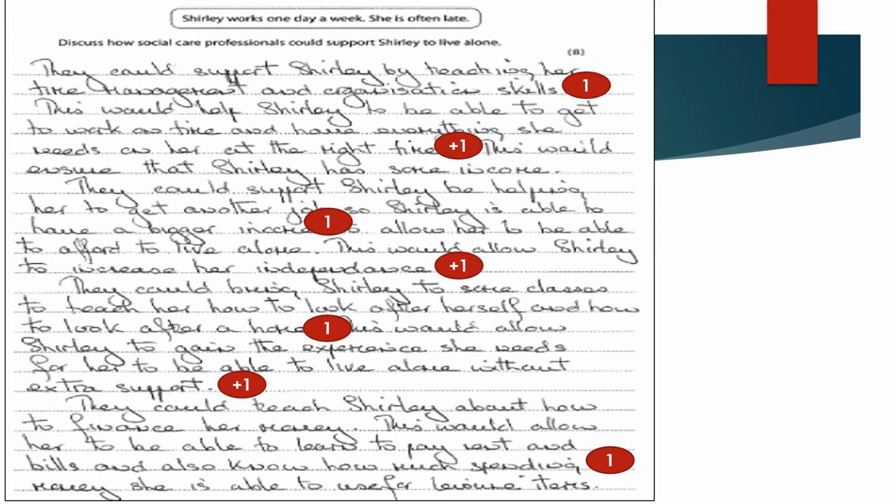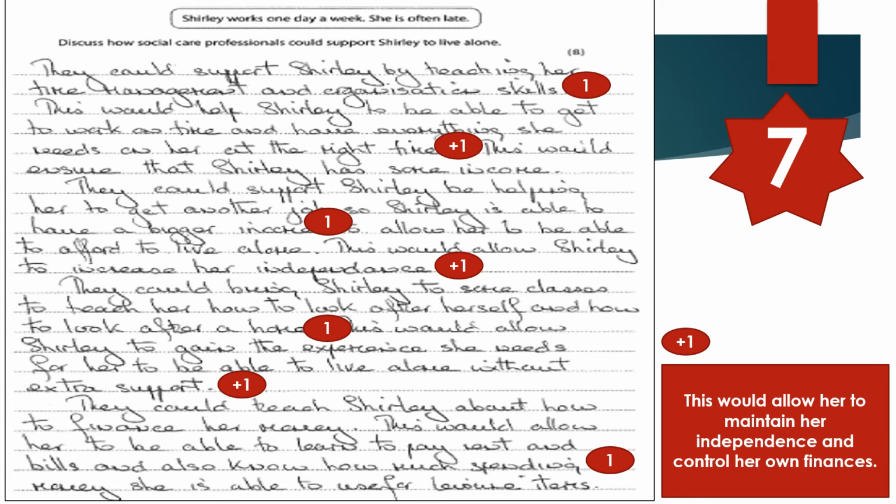So again, they've got a point here, but what they're missing, because this was another 7 out of 8, is in this last point. They just needed an extra sentence. This would allow her to maintain her independence. This would allow her to control her finances. This would allow her to live alone. So this one, you can see with every point, they've explained the support, and then it's tied to how that helps her to live independently, the context of the question being used. This last point just needed one extra sentence to get the full 8.